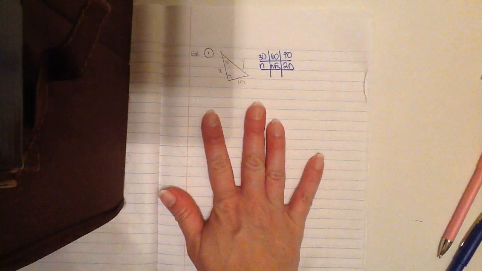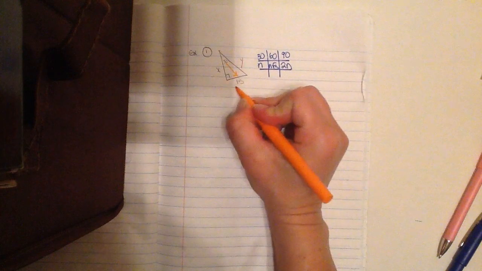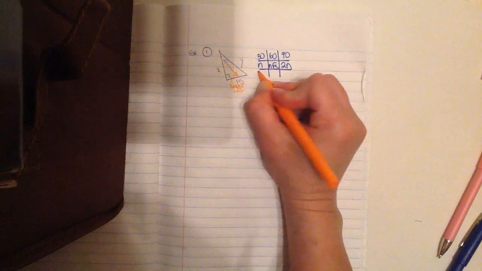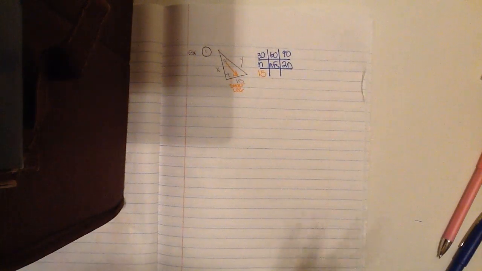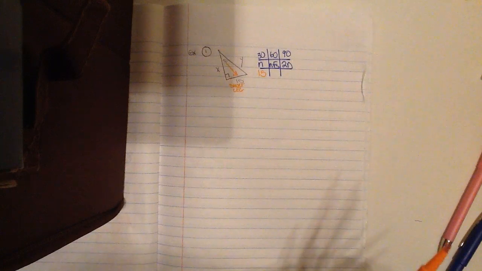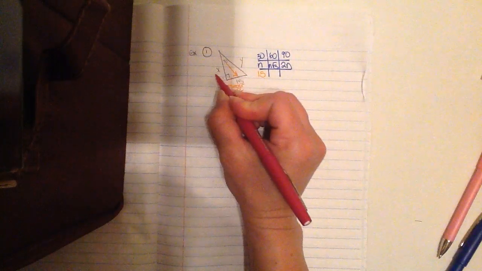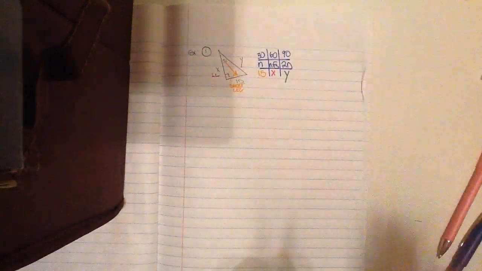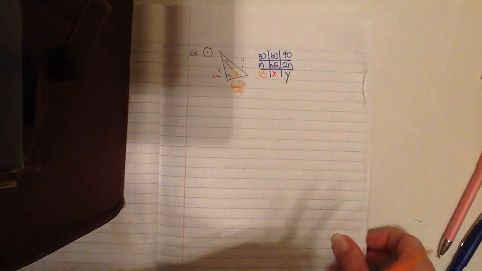Again, we talked about those. And then I'm going to start filling in with what information I know from my picture. So the 30 degrees is here. Across from the 30 degrees is my short leg, and our short leg is 15. Across from our 60 degrees, which is not here, our long leg is going to be our variable x, and then across from our hypotenuse is going to be y. So with this problem, what I know is that n is equal to 15.